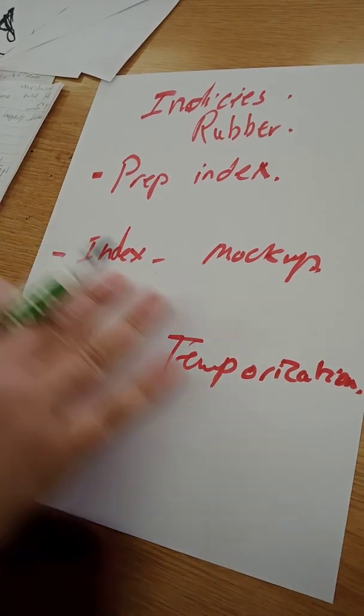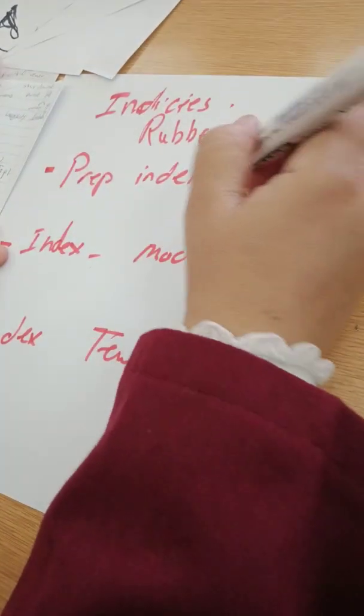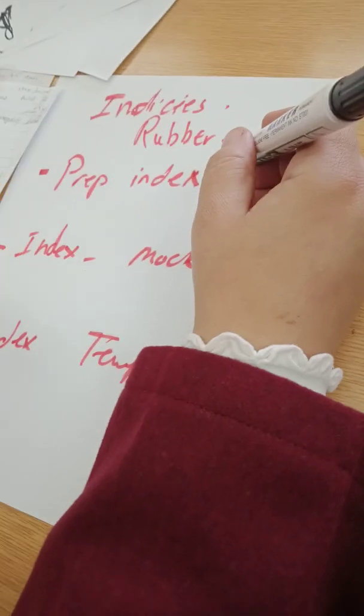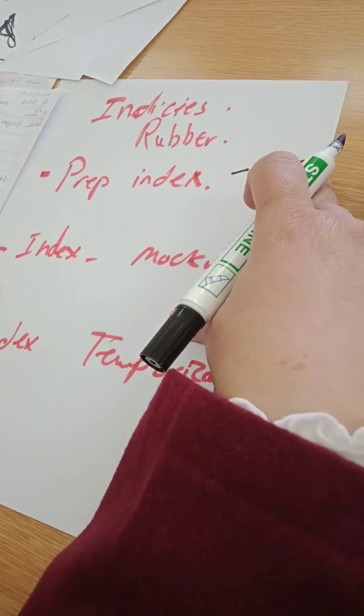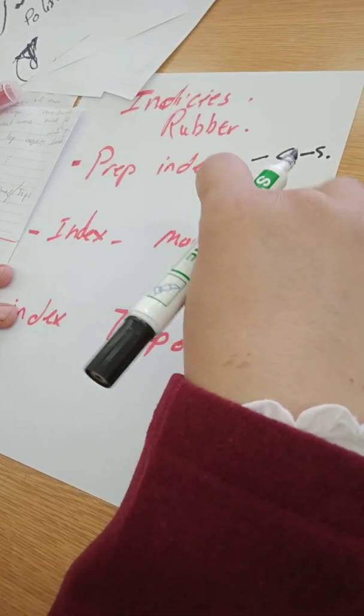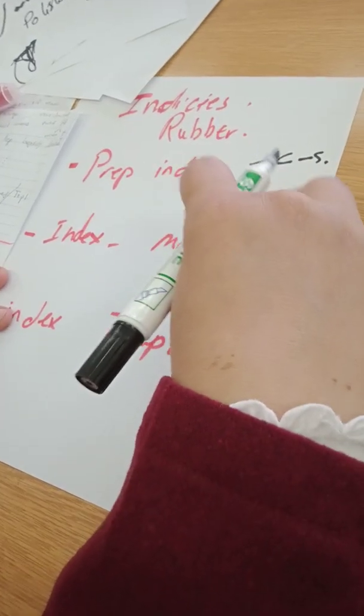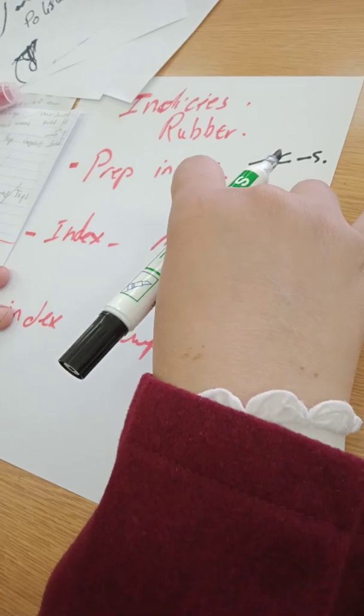First of all, the material. Indices for preparation, I don't need them very accurate. I just need to record the surface so that I can do a silicon with them. But the mock-up is something very accurate I want, because I'm concentrating on the morphology of the marginal gingiva.